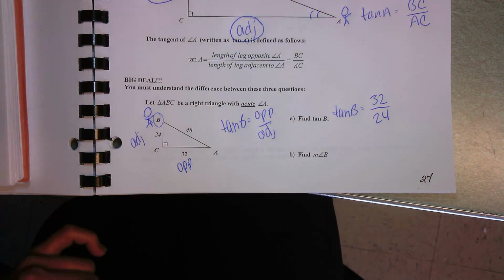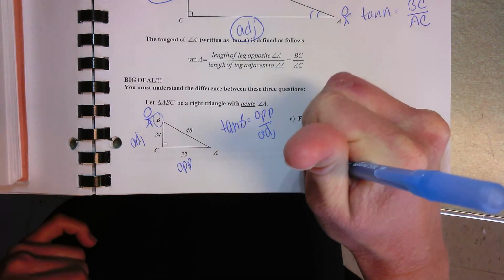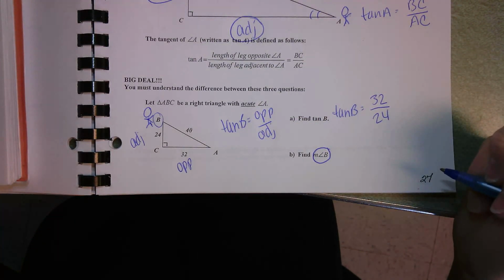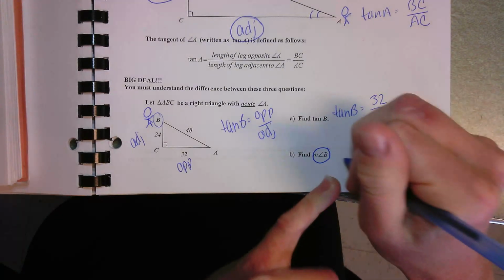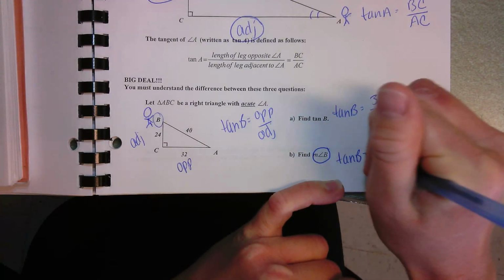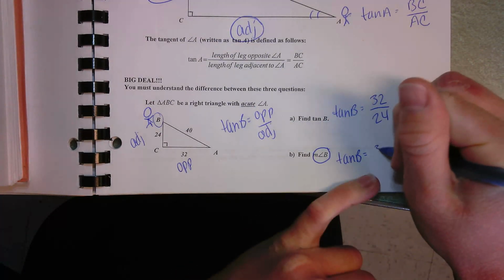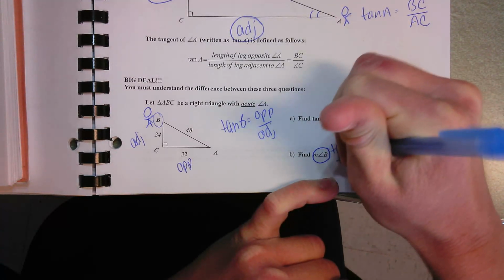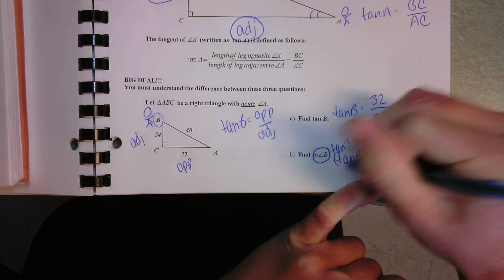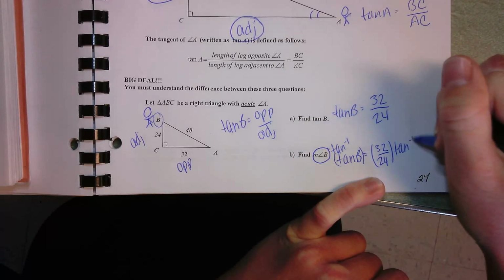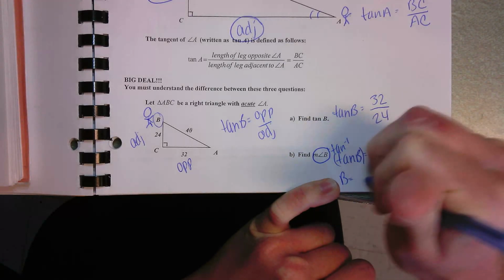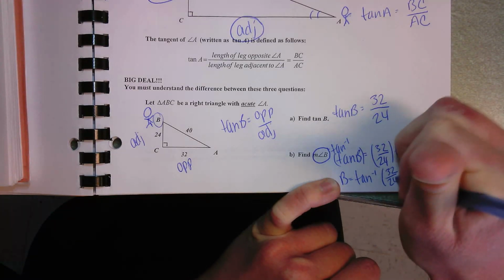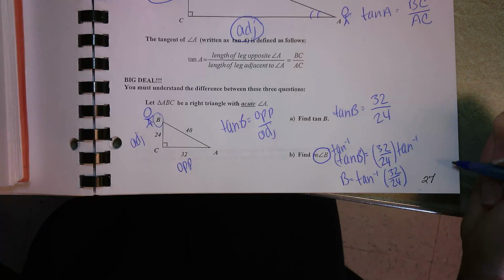Now you actually want to find the measure of angle B. From our previous lesson, you know when you want to find an angle measure, we have to take the inverse of both sides. So in order to find that, we take the tangent inverse of both sides. So B is equal to the tangent inverse of 32 over 24.